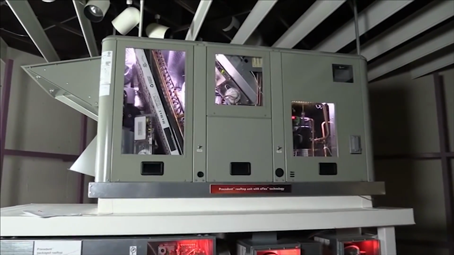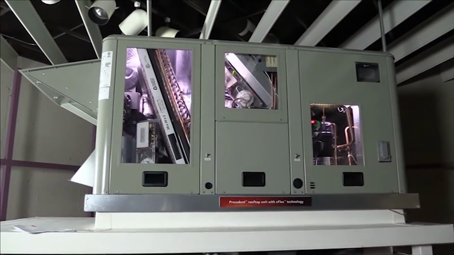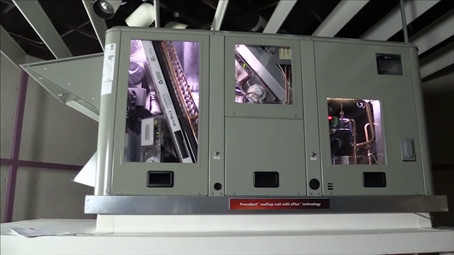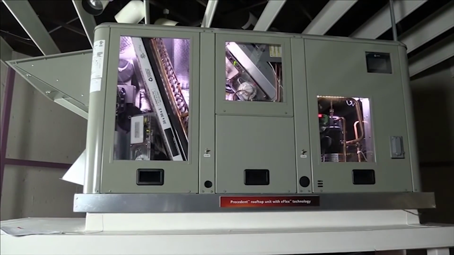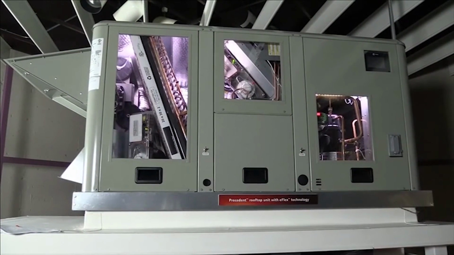Now, to give you an idea how easy this can be, Eric and I used a package rooftop unit that's installed in our product display area to step through this acceptance testing process. On this 3-ton unit, some of the side panels are made of plexiglass, so you can see the components inside. On the left-hand side is the intake hood, which covers the outdoor air damper.